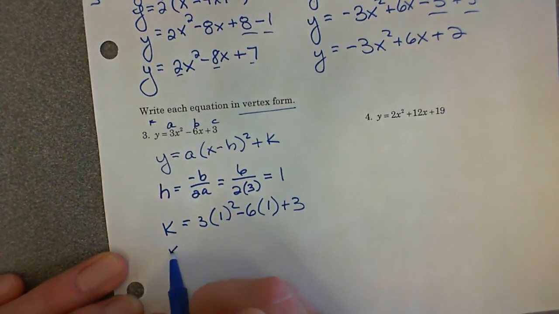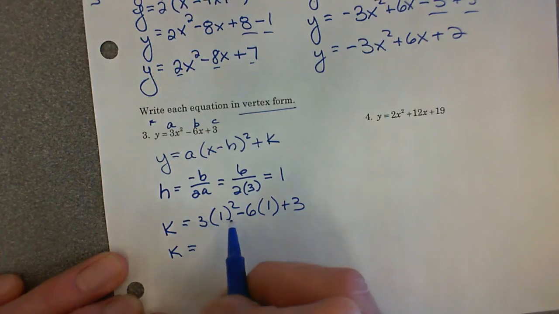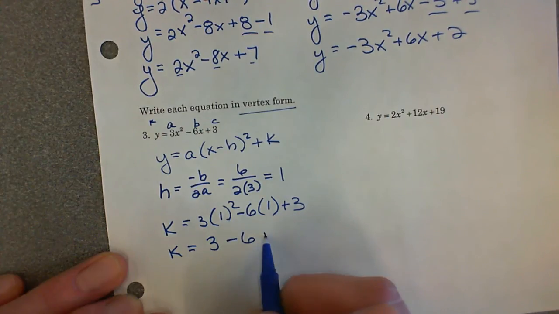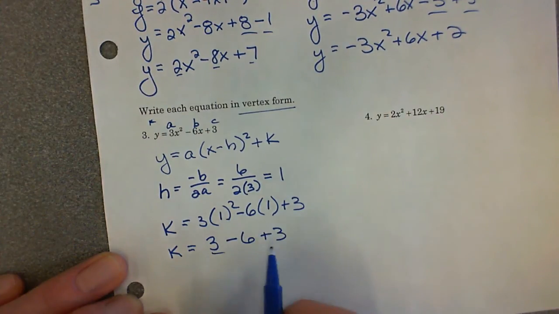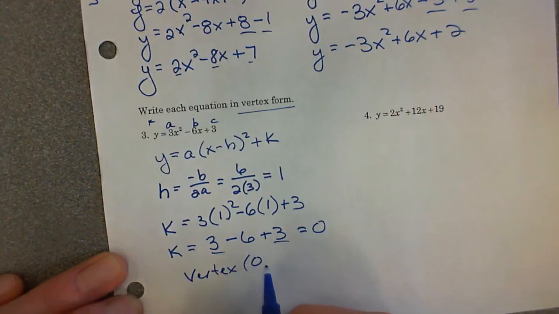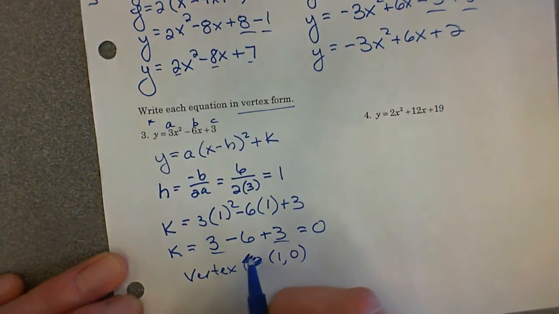I just need to do this arithmetic. So 3 times 1 squared is just 3, because 1 squared is 1, times 3 is 3. 6 times 1 is minus 6, plus 3. Well, this and this gets you 6 minus 6, which gets you 0. So your vertex is the point 1 comma 0.